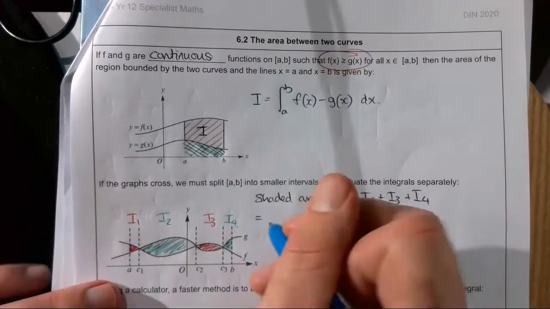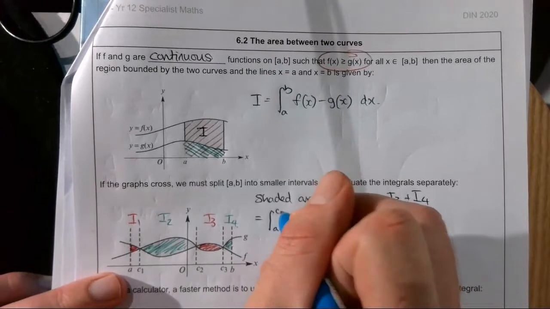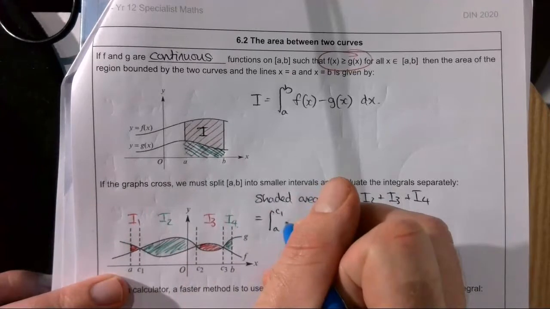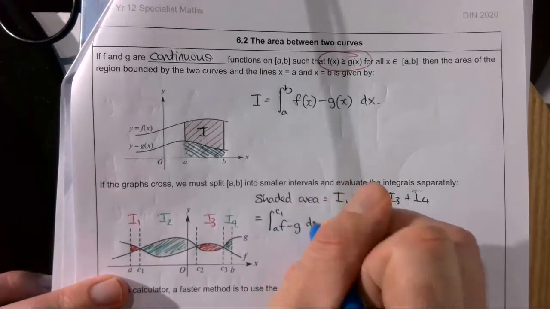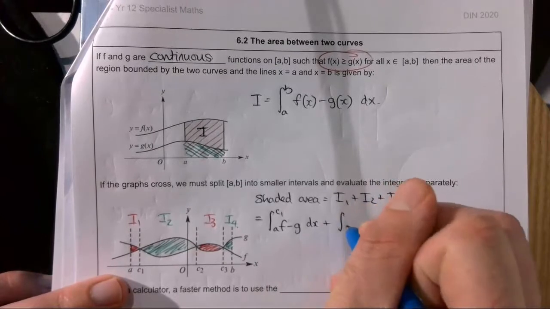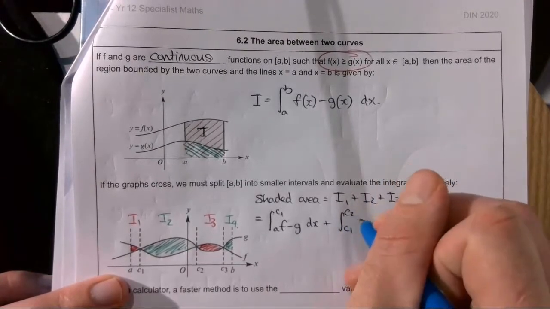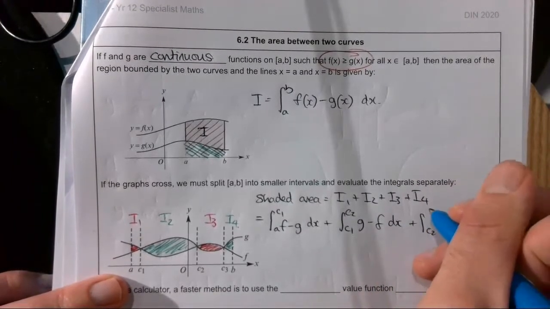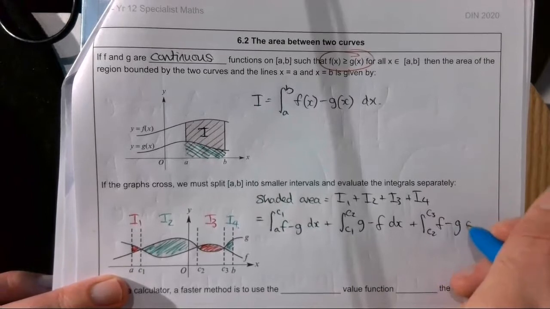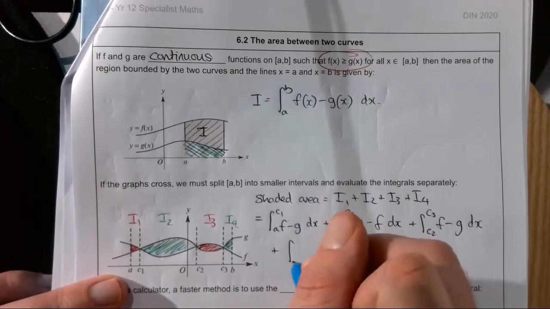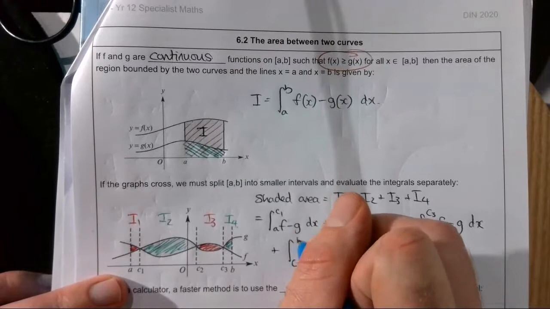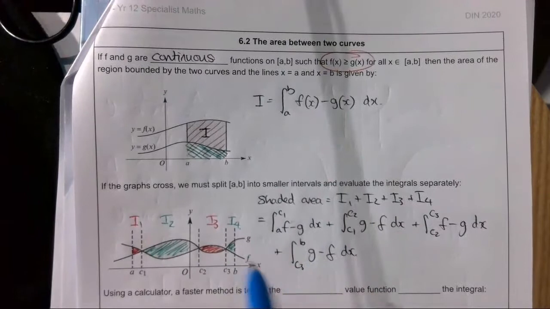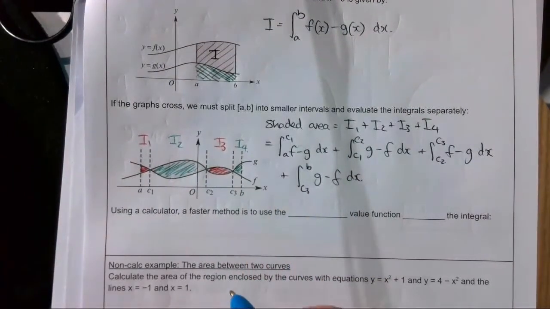But we've just got to be a little bit careful of that, because for I1 it's f take away g, but for I2 it's g take away f. For I3 it's f take away g, and for I4 it is g take away f. So we have to reverse it each time. And so when we're doing these calculations, we just need to be a little bit careful.